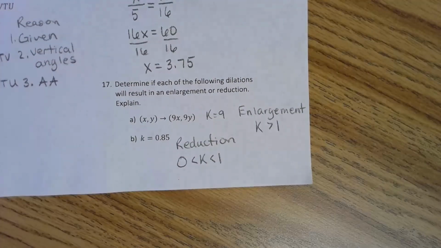So again, we can't just say that our k value is a small number, because 2 could be considered a small number, but that would actually result in an enlargement. So use the greater than 1 or less than 1. And of course we restrict it between 0 and 1, so we're not dealing with negatives.